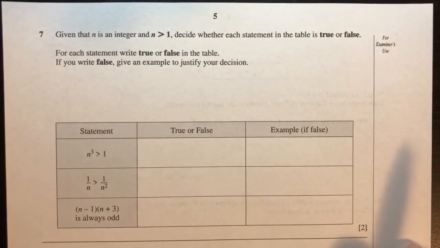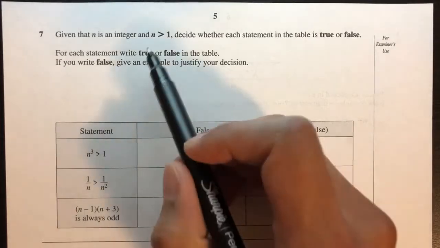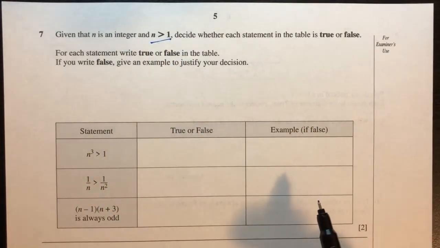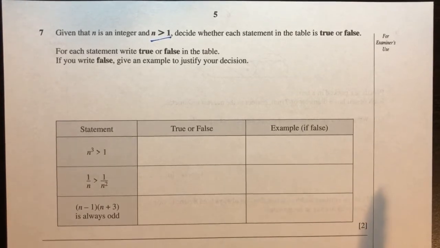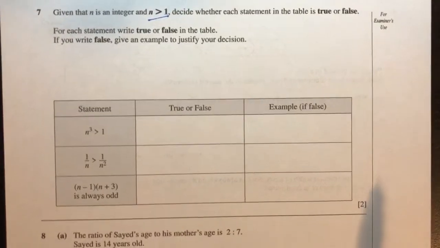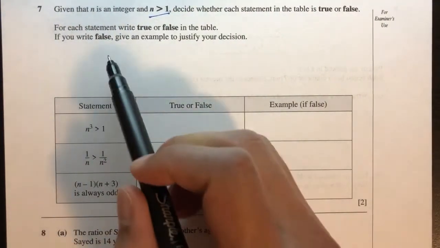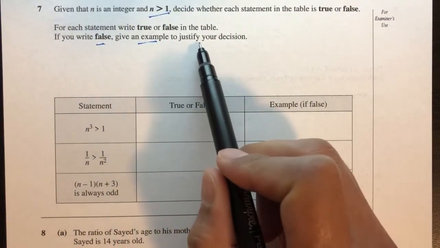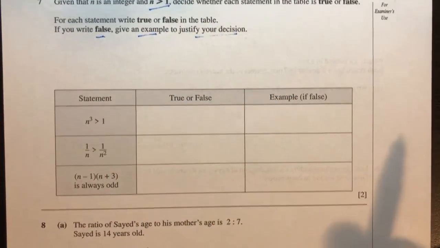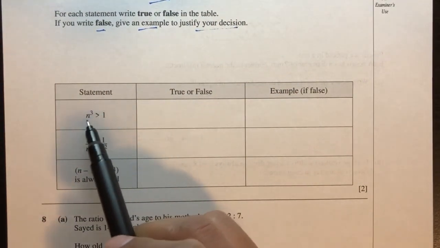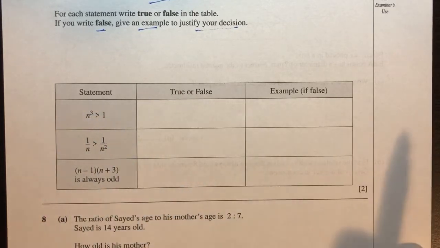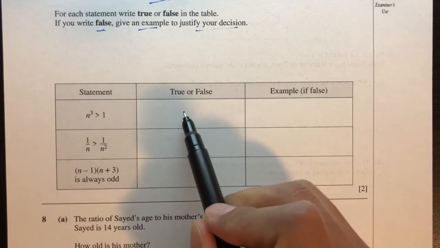Question number 7. Given that n is an integer and n is more than 1, decide whether each statement in the table is true or false. If you write false, give an example to justify your decision. The first says n cubed is more than 1. The answer is true.